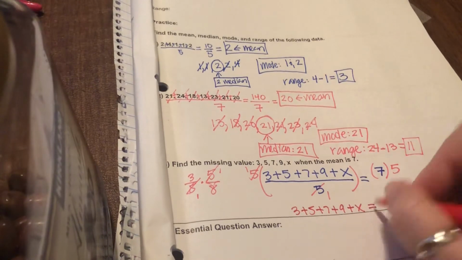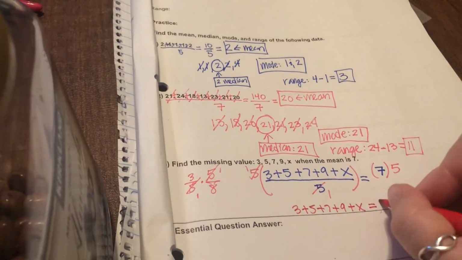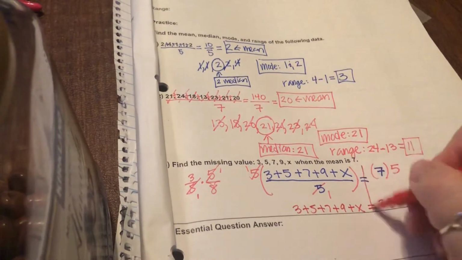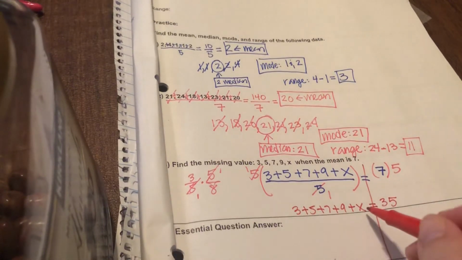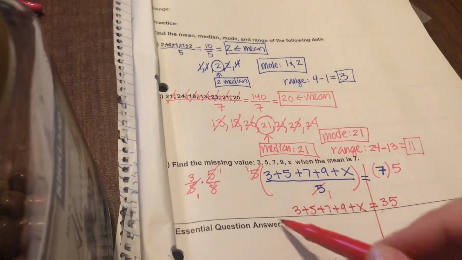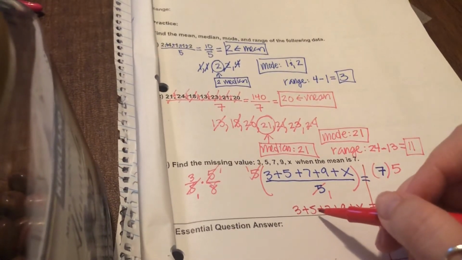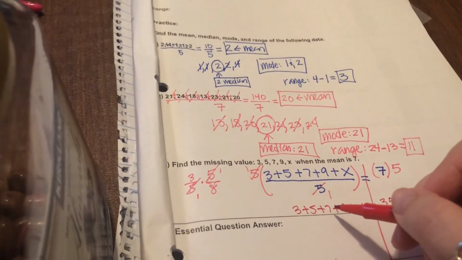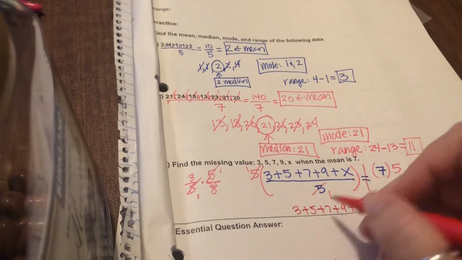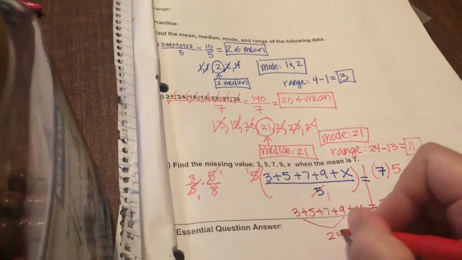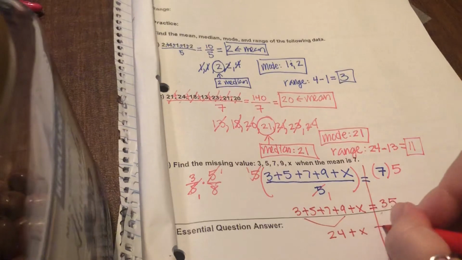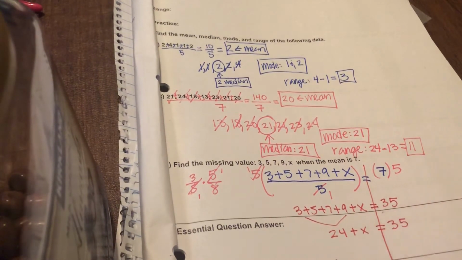And then on the other side, 7 times 5 is 35. Now, I want to eventually get x by itself, so let's combine all these like terms right here. 3 plus 5 is 8, 8 plus 7 is 15, and 15 plus 9 is 24. So you have 24 plus x equals 35.